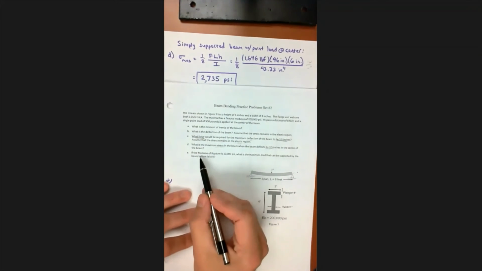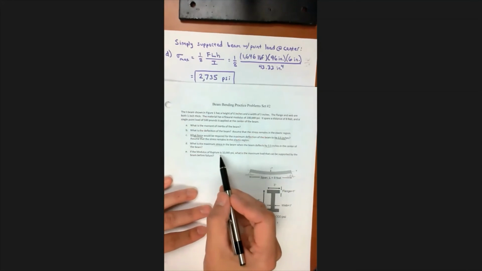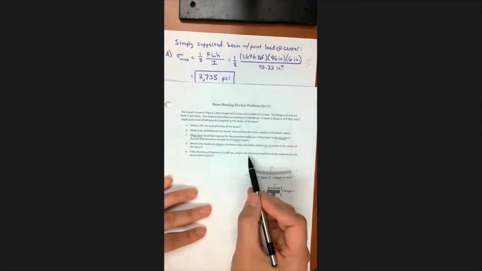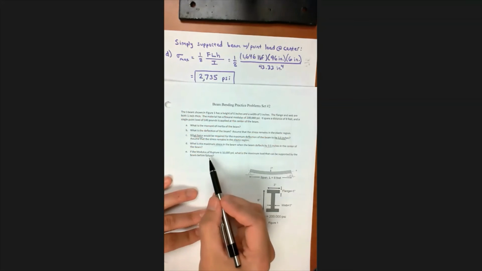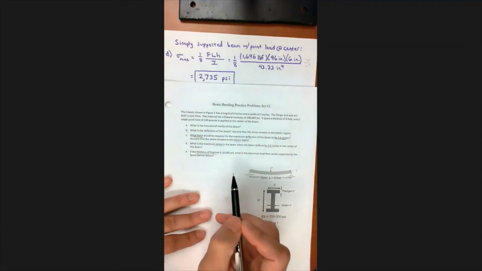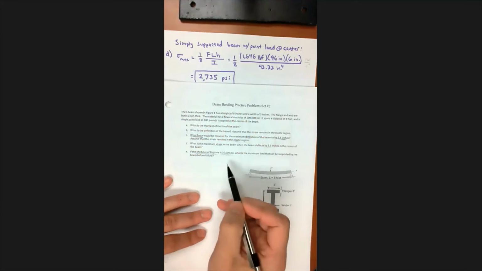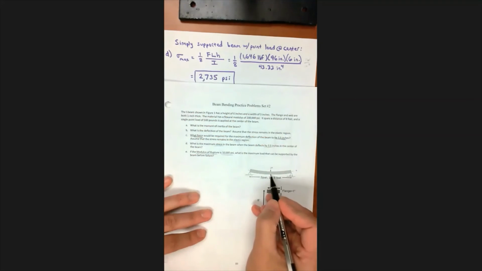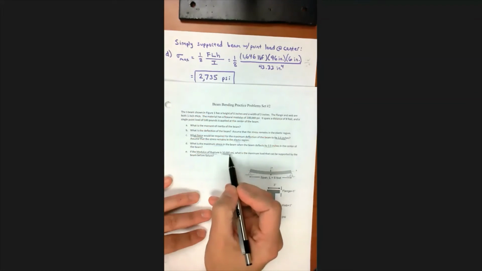Then we have part E. Part E says if the modulus of rupture, remember that's the flexural strength, same thing, is 10,000 psi, what is the maximum load or force that can be supported by the beam before it fails? Okay, so to do this, remember this is a value of stress. Flexural strength, modulus of rupture, those are the values of stress when it fails. So this beam is going to fail when the maximum stress, which is going to happen right here, when that stress value is equal to 10,000 psi.